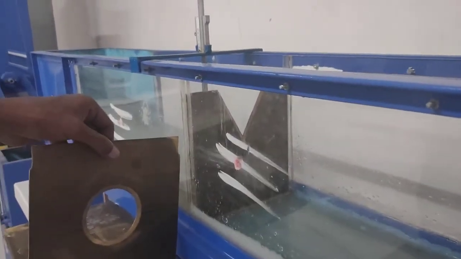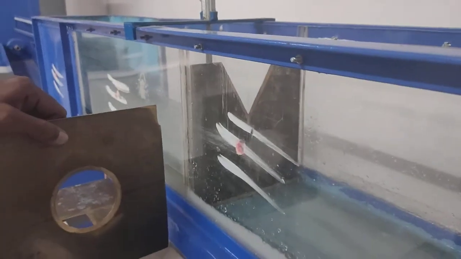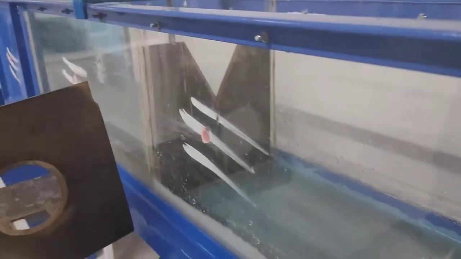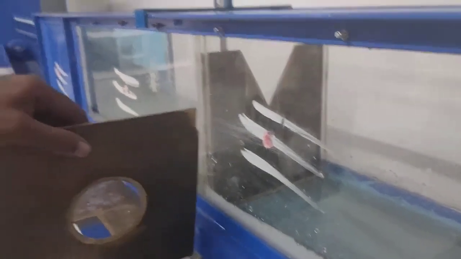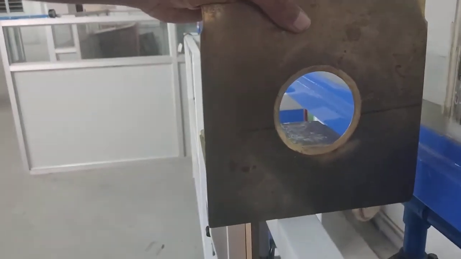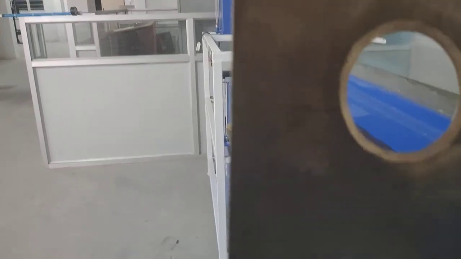Now I will show you different types of notches which are available at our laboratory. The first one which we have experimented is V notches, where you have seen that the velocity of flow will be lesser. Okay, the next thing which I am showing you here is the circular notch. This is the notch where we can finally have a greater discharge flow.